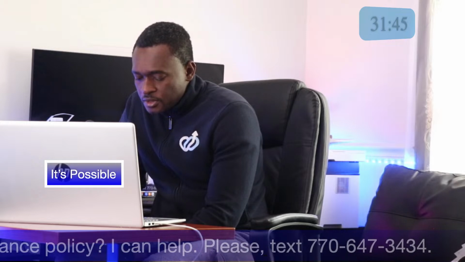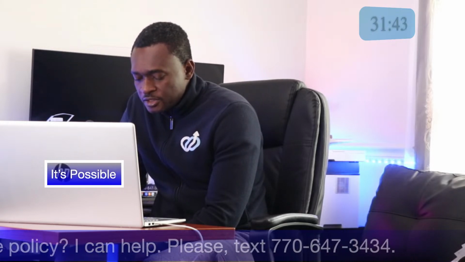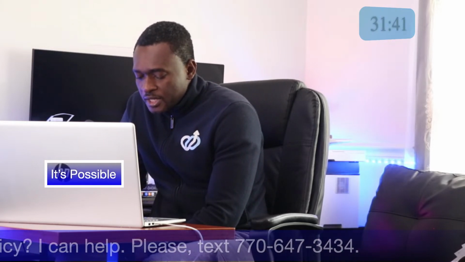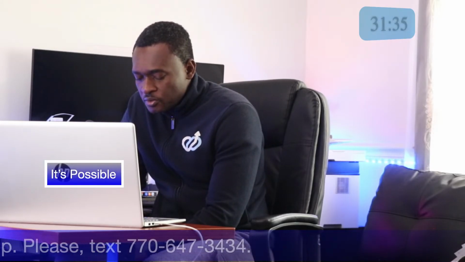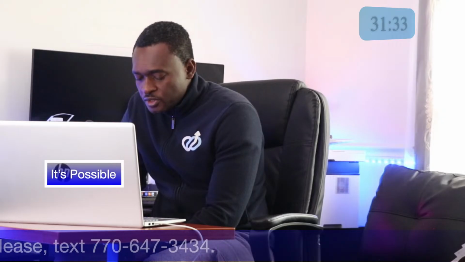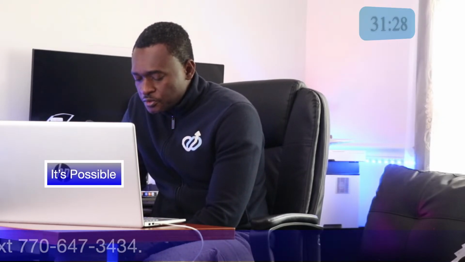This one is testing your understanding of modified cash basis. Let's analyze each statement. The modified cash basis of accounting employs some elements of accrual accounting. Ask yourself, what is modified cash basis? It's cash basis plus a few accrual concepts. Examples: depreciation, fixed assets, long-term debt. So this statement is correct.